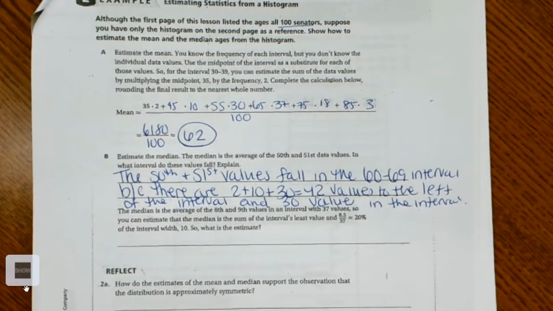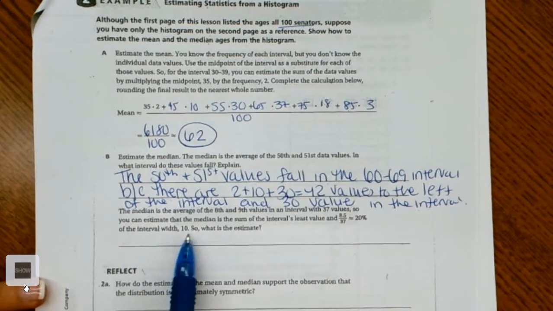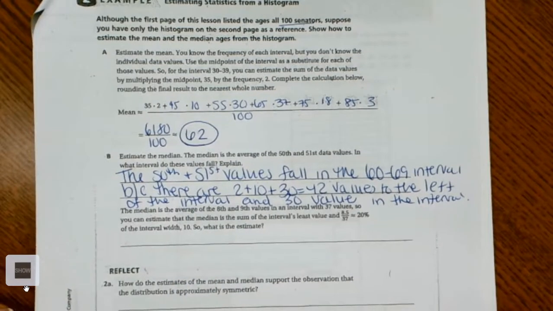The median is the average of the 8th and 9th values in an interval with 37 values. So you can estimate that the median is the sum of the interval's least value, and 8.5 over 37, which is 20% of the interval width of 10. So what is the estimate?